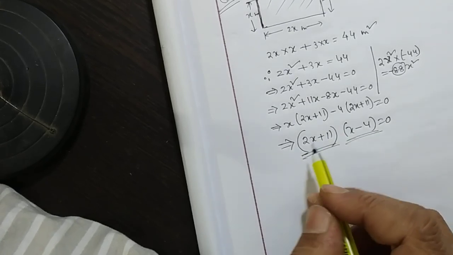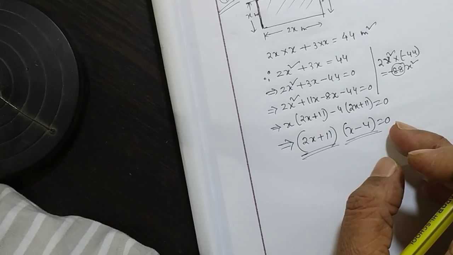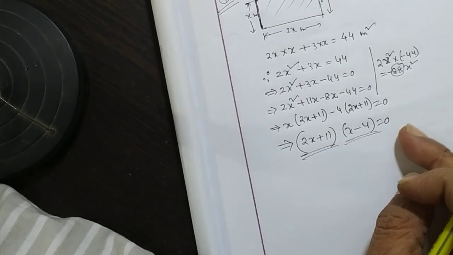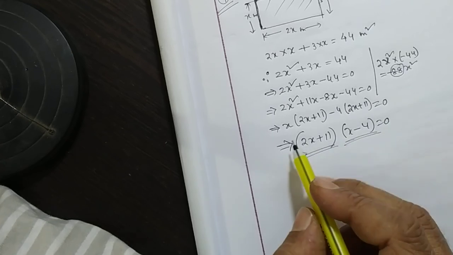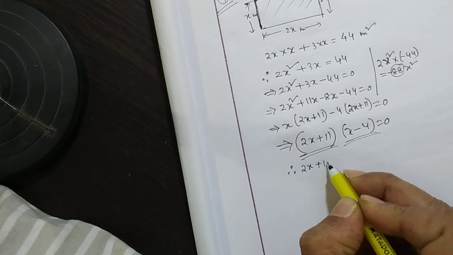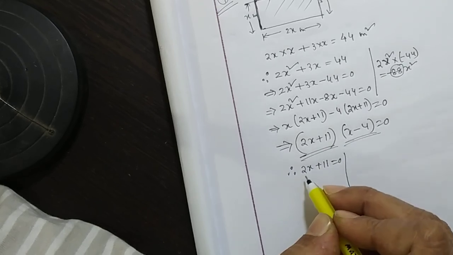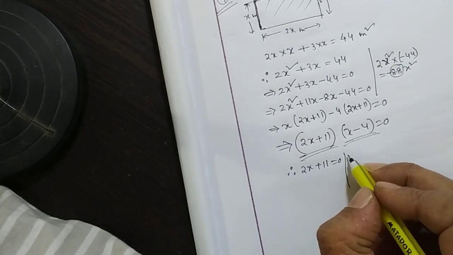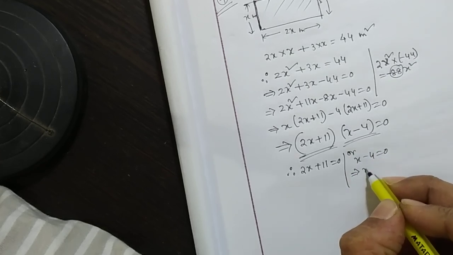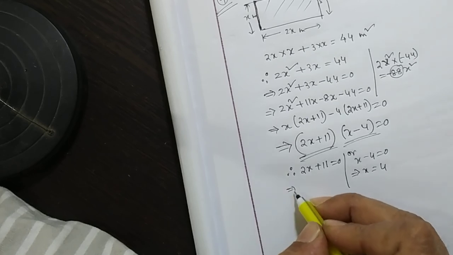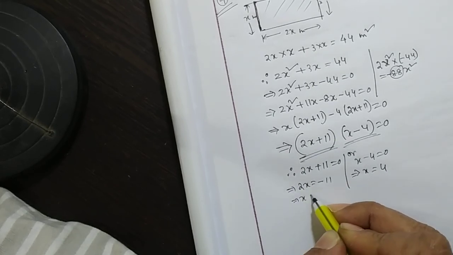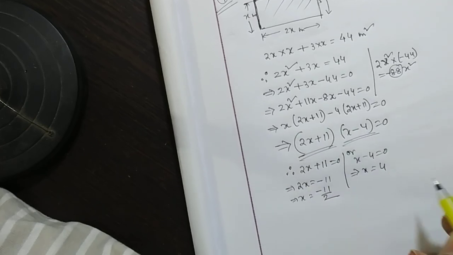Like our previous math, this two term multiplication is equal to 0. So either both terms are equal to 0 or any single term is equal to 0. So we are not sure. So either twice x plus 11 is equal to 0 or x minus 4 is equal to 0. So from here we get x is equal to 4 and twice x is equal to minus 11 and x is equal to minus 11 by 2.